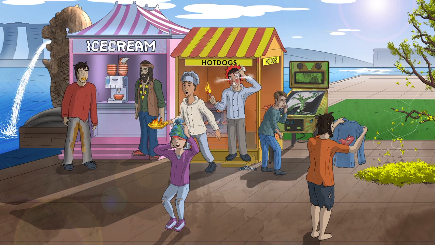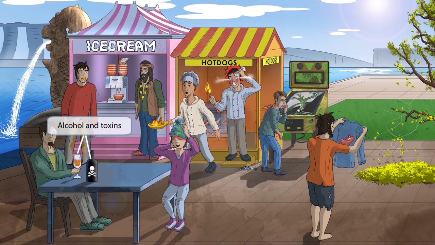It looks like not everyone in this park is content with ice cream and hot dogs on this chilly fall day. And to the left of the scene, we see a man who has brought his alcohol to the park. Next to his glass of alcohol, we see a bottle with a skull and crossbones on it, a symbol for hazardous products like toxins that can cause poisoning or death. Well, the alcohol and the toxins bottle next to it should remind you to think of alcohol or toxins as a cause of your patient's vomiting.